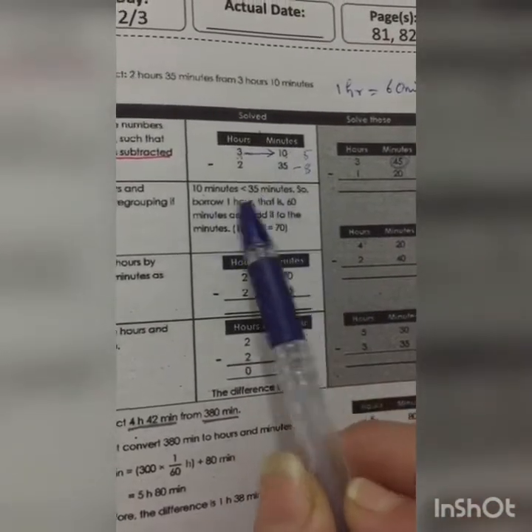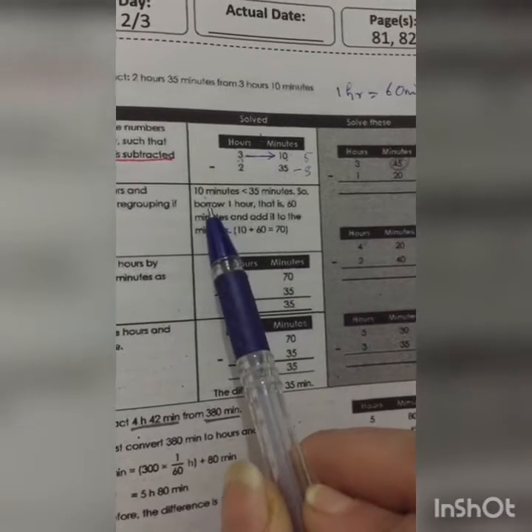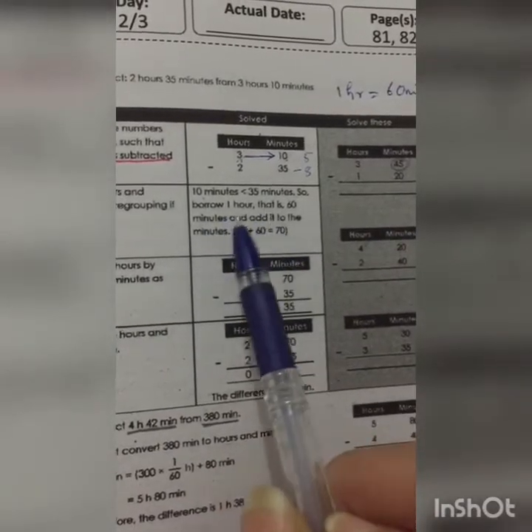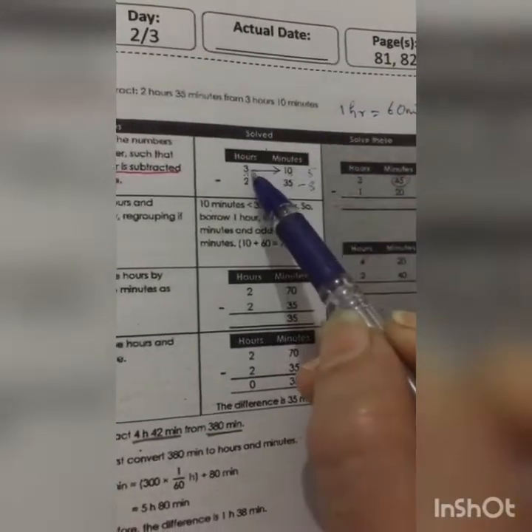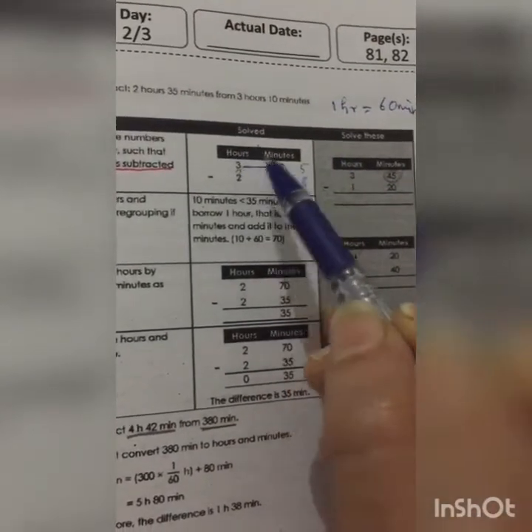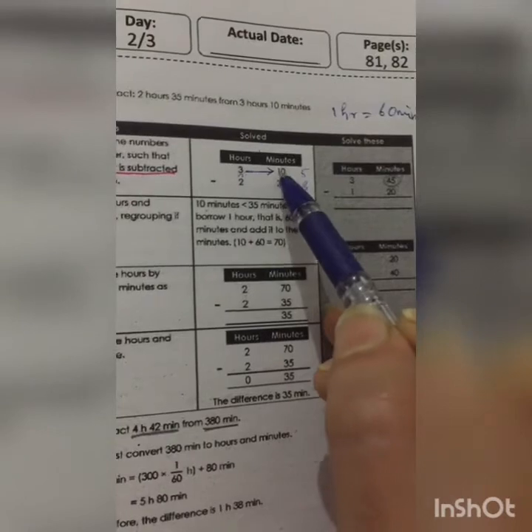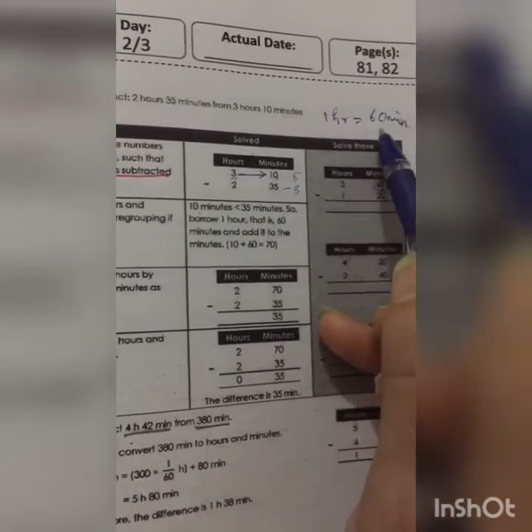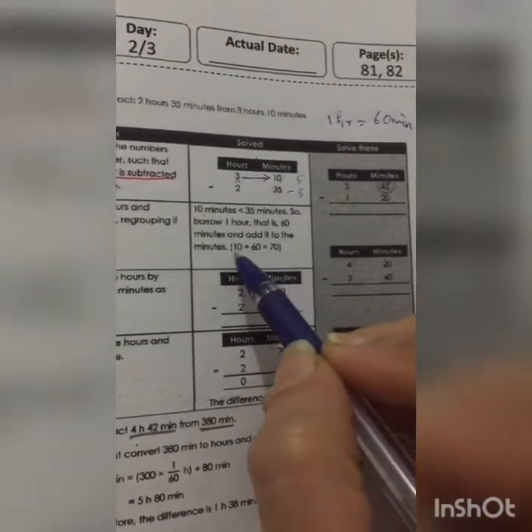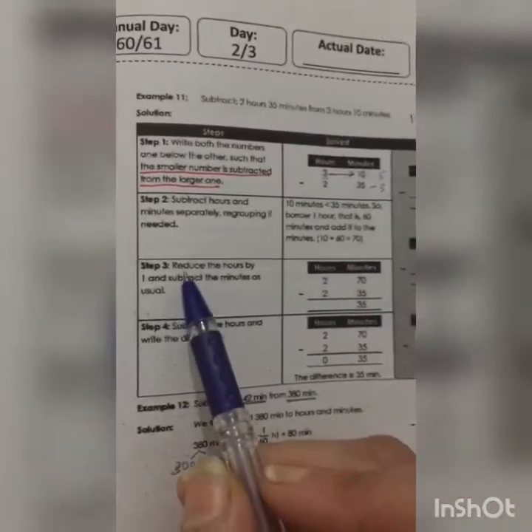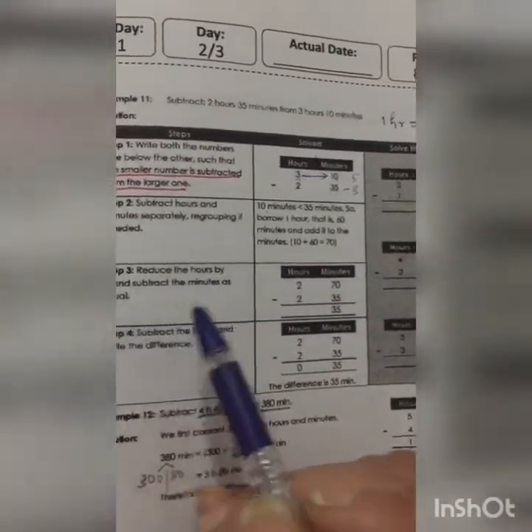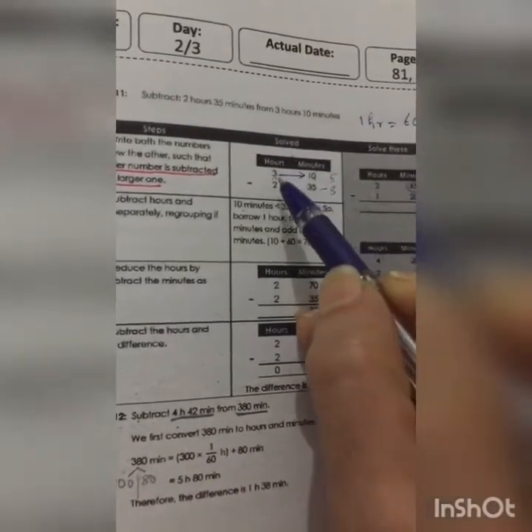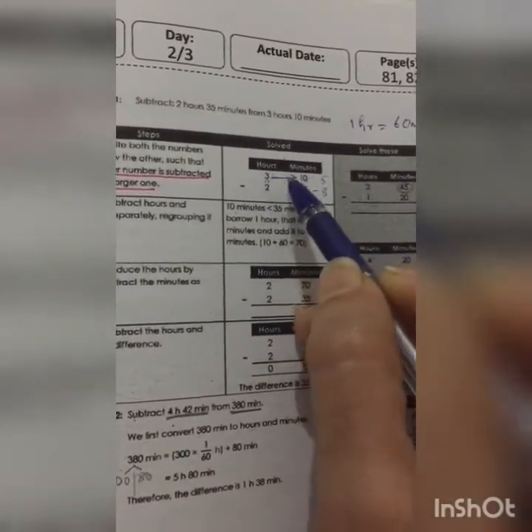Since 35 is greater than 10, we have to borrow 1 hour, that is 60 minutes, and add it to the minutes. So when we borrow 1 hour from here to these minutes, 1 hour is 60 minutes. So 60 plus 10 is 70. Reduce the hours by 1 and subtract the minutes as usual. If you are borrowing 1 from here, it is the same way we do subtraction.